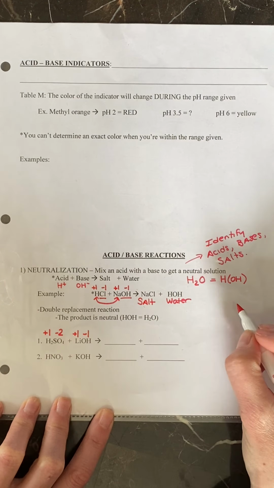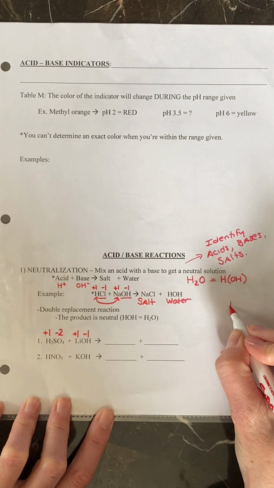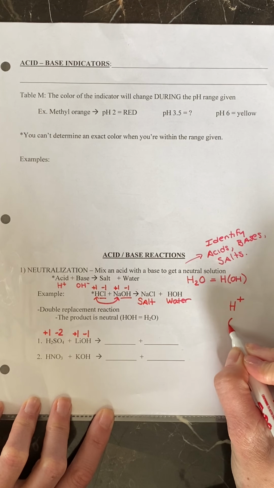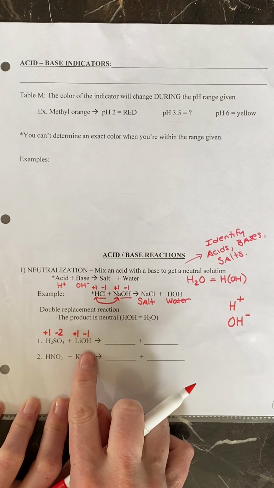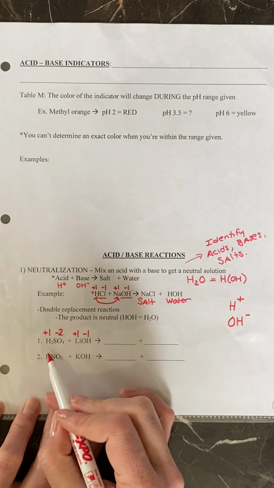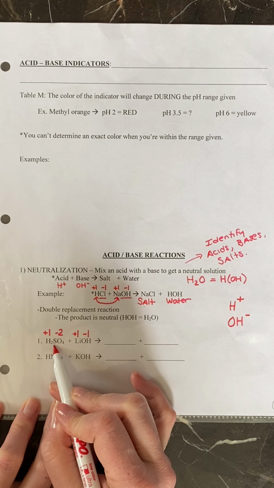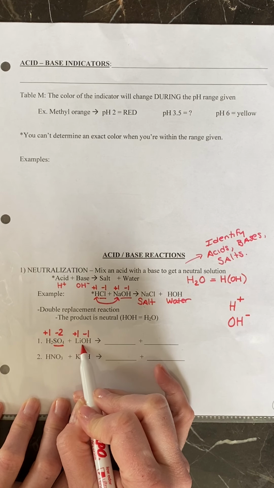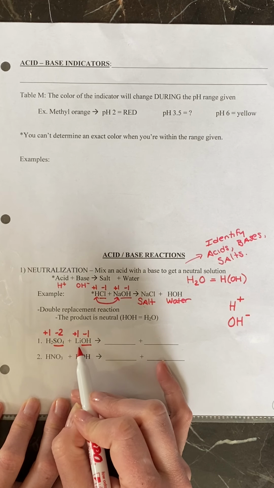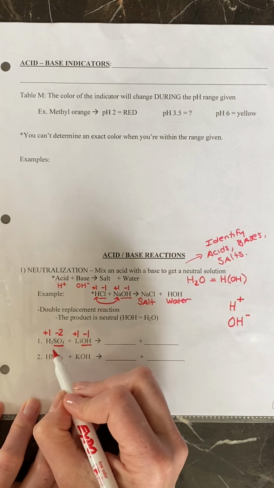Okay, you could always remember, if going back to the other pages, H is +1, OH is -1. So just by knowing that, you can figure out the other things. The fact that I got 2 hydrogens here means that the sulfate has to be -2. The fact that OH is -1, all right, that anion is -1, the Li's got to be +1.